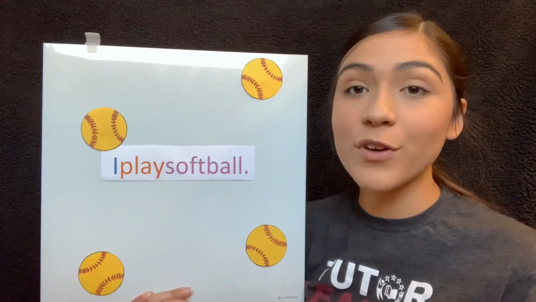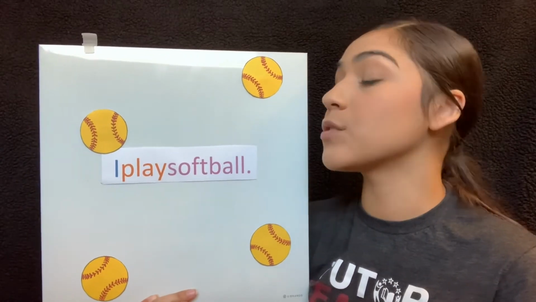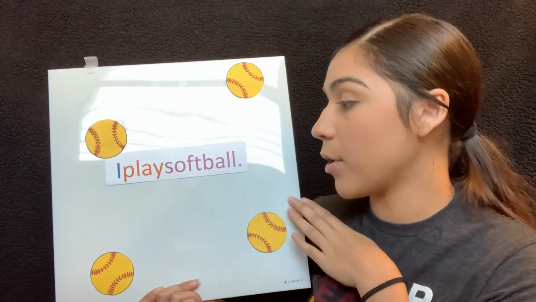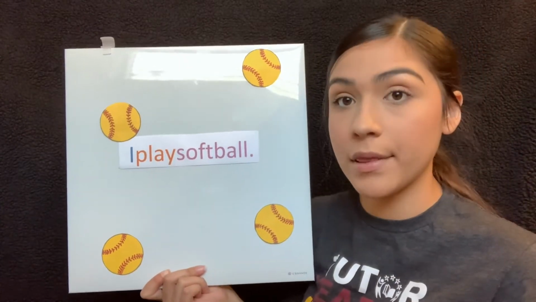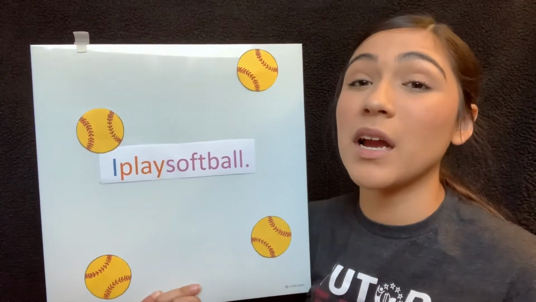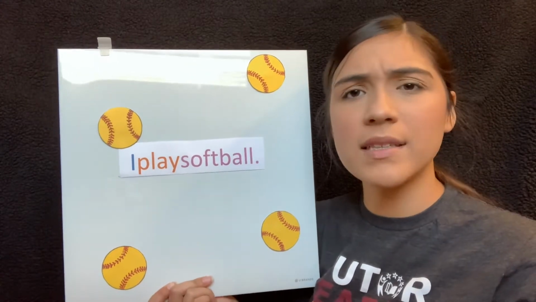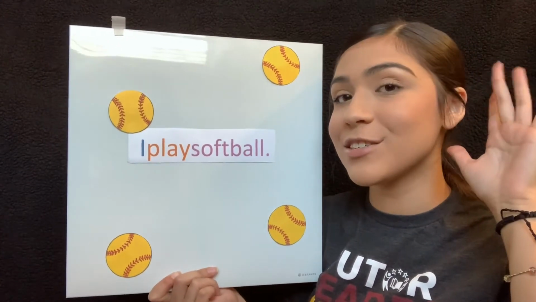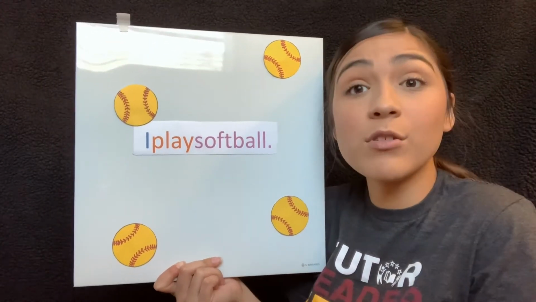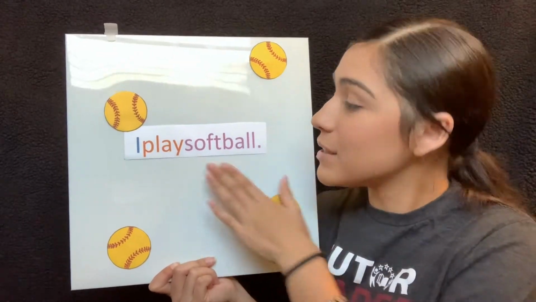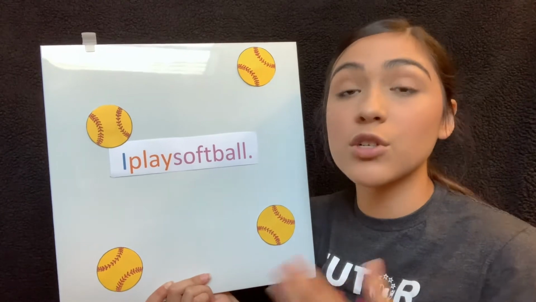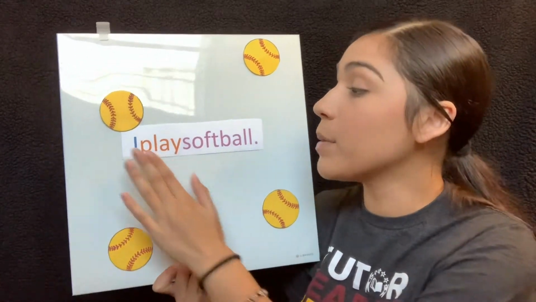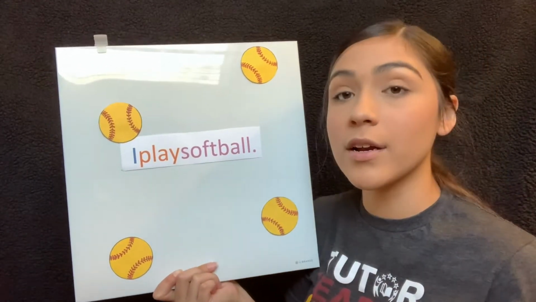Let's start with our first sentence. Our first sentence will be, I play softball. Now we can see our words here, right? Because I color-coded them. But it's still kind of hard to read. Why is that? Let me hear those answers. We have no spaces. So our sentence is hard to read. This is why spaces are so important. They help us distinguish each word.